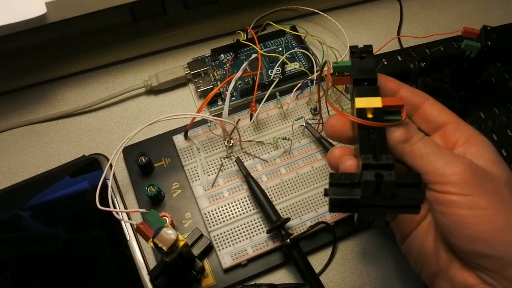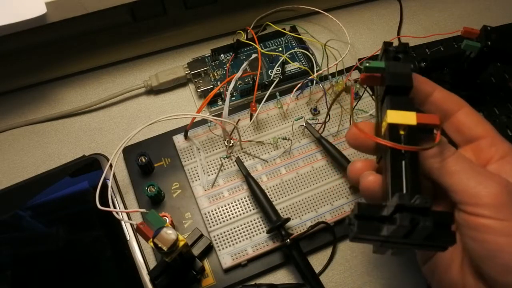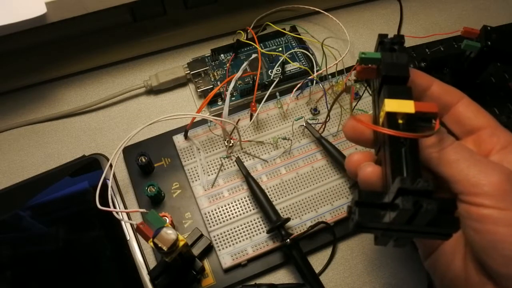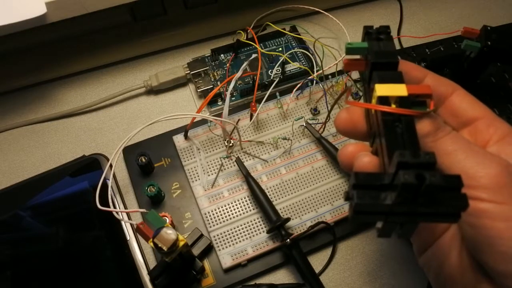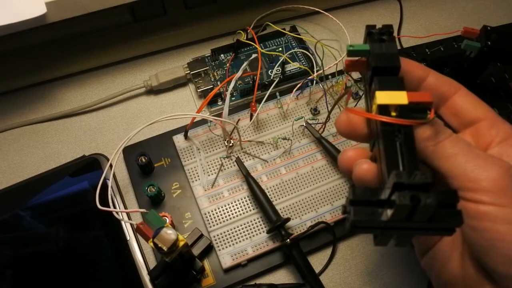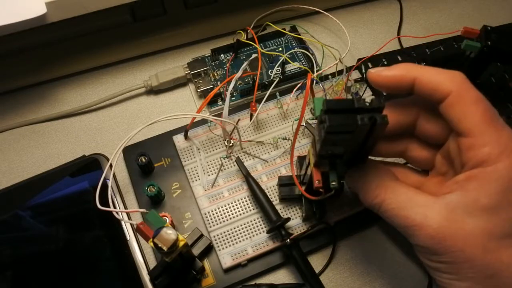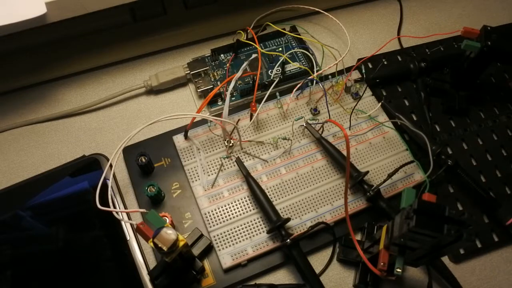Let's see if that can, yeah. It is just merely glowing, the lamp, and maybe you can see it on camera, but it's a soft faint glow, and it is enough to have the phototransistor detected.